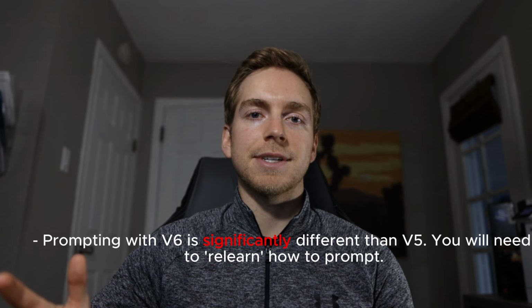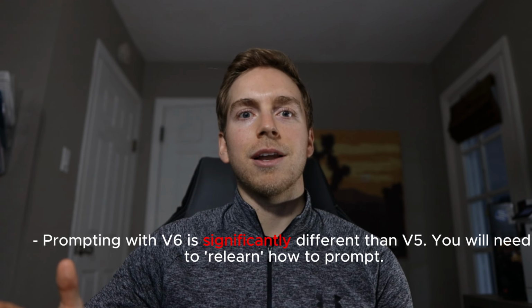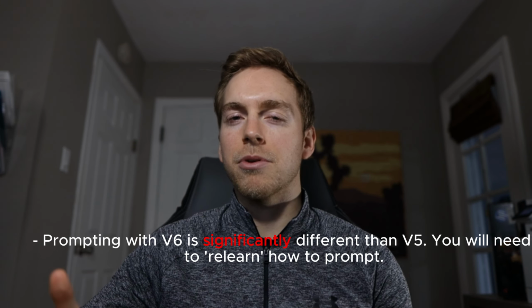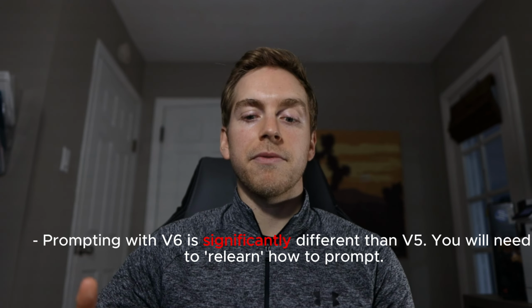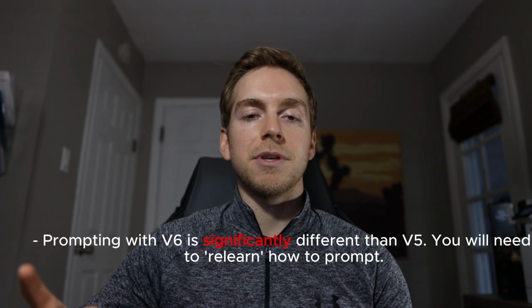Prompting with version 6, like we've already talked about, is much different than version 5. A lot of people will kind of have to relearn how to prompt. And a couple of the things that you need to do, like we already talked about, is just be much more detailed in your prompts and explicitly say what you want in the image.